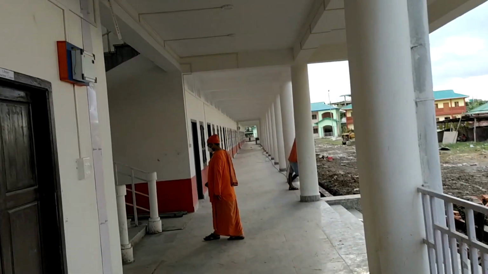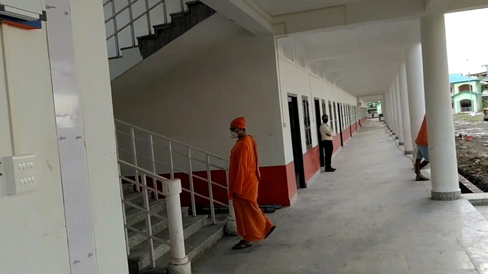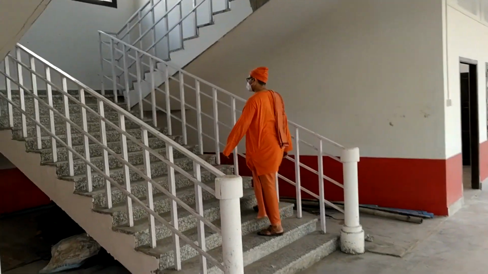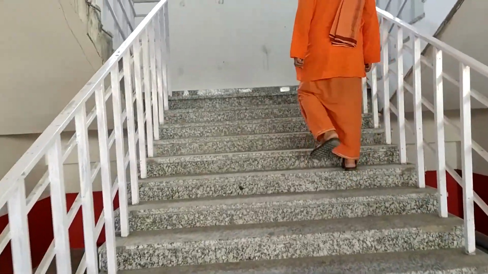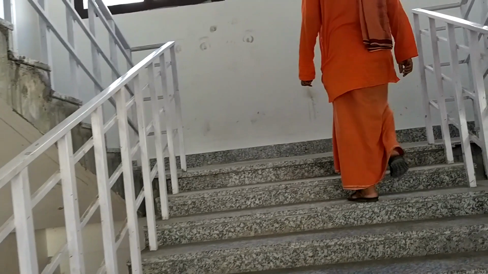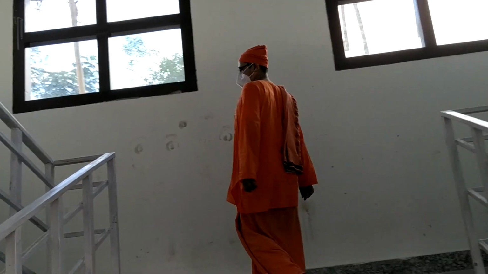Moving towards the first floor of the new secondary block of the school, there are two stairways. This is the second stairway to which we are going upward towards the first floor of the school.